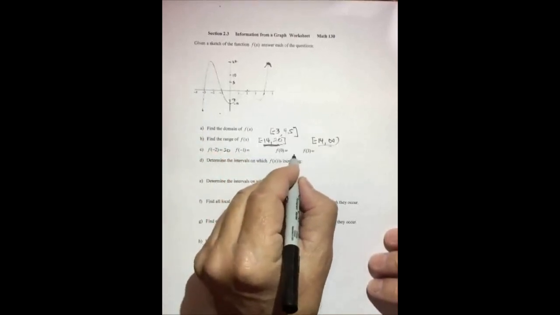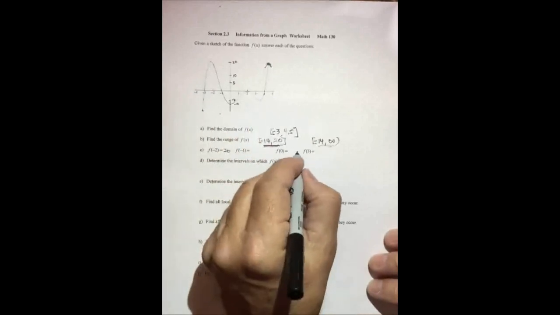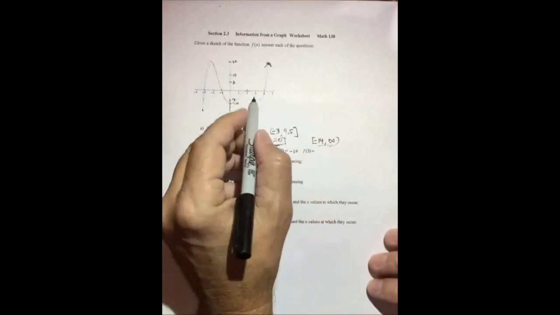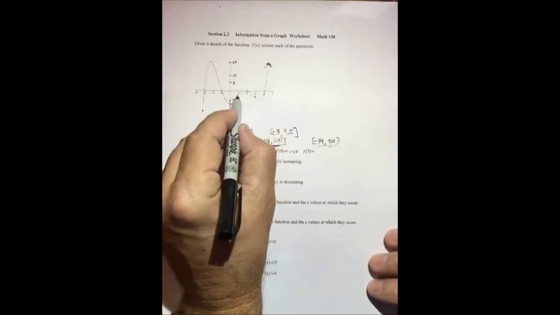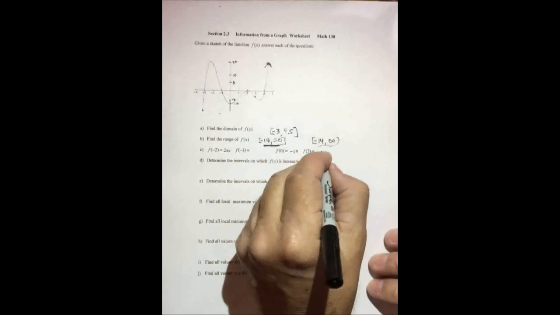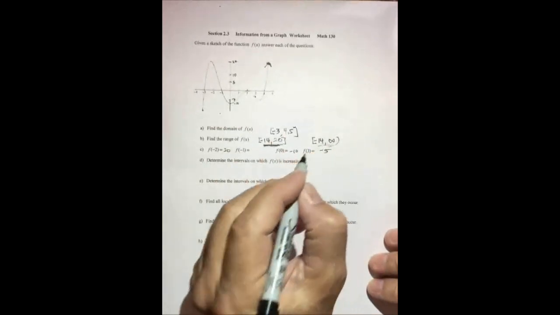Now, part C, what's f of -2? Well, when x is -2, it looks like y is 20. Let's go over here and do this. When x is 0, it looks like -10. And maybe x is 3. When x is 3, what do you think? When x is 3, I don't know. -5 maybe. I don't really like problems where I have to guess.